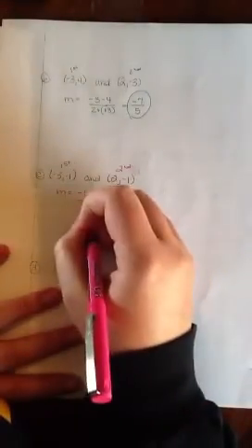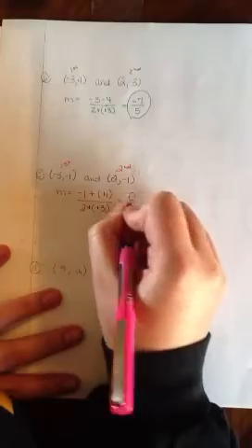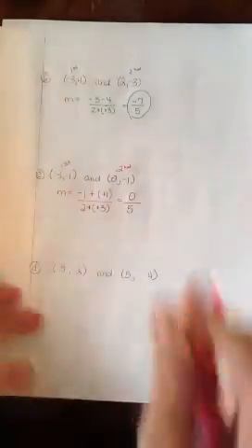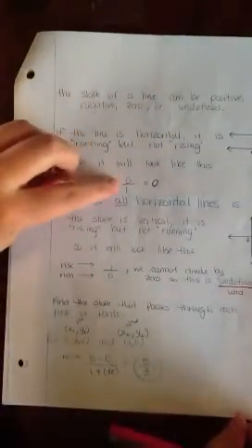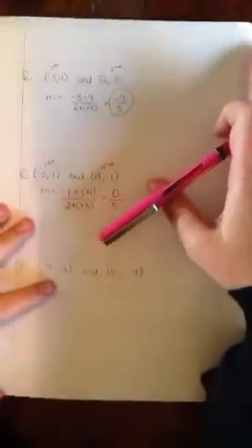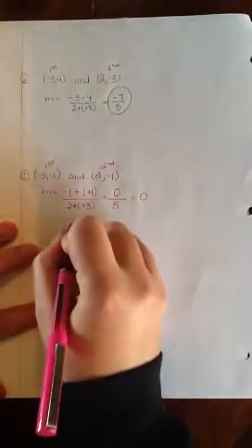So -1 plus 1 is 0, over 2 plus 3 is 5. Now take a peek back at the page before this. Remember when we had 0 over a number, we got 0, which is just a horizontal line. So 0 divided by 5 is just 0, which makes a horizontal line.